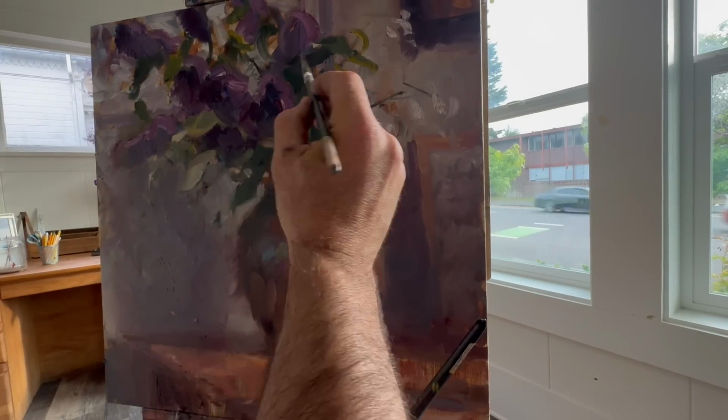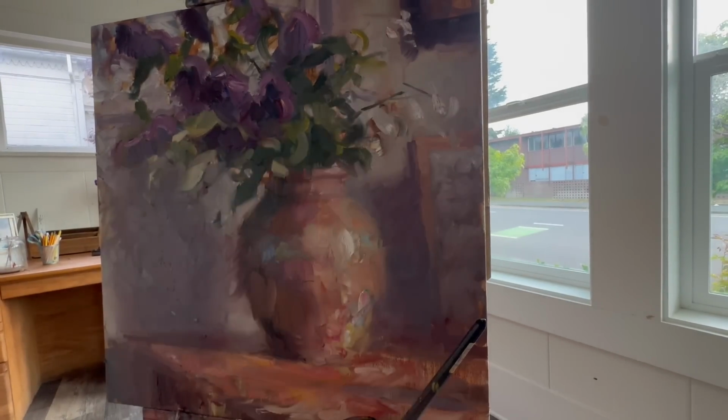But I have a problem. It's the table. What do I put on this table? Please drop a comment right now and let me know, what should I put on that table?